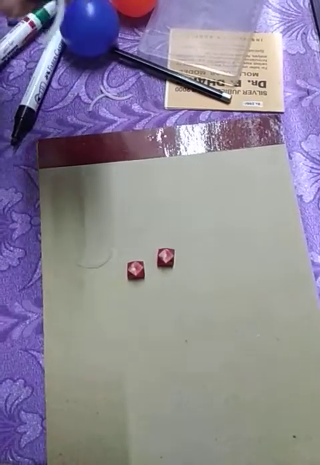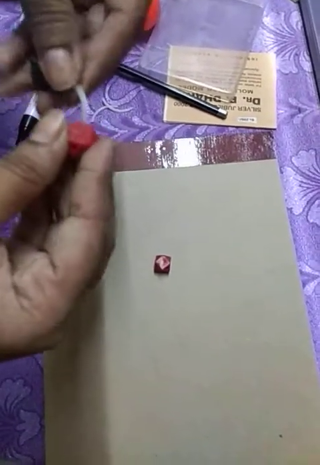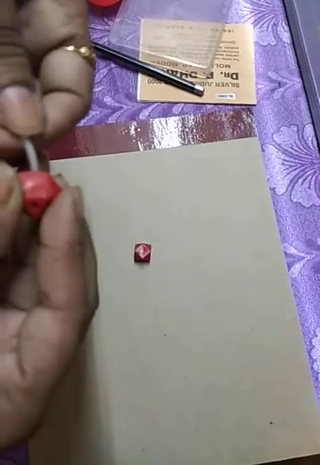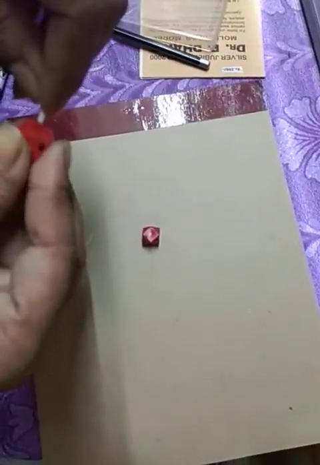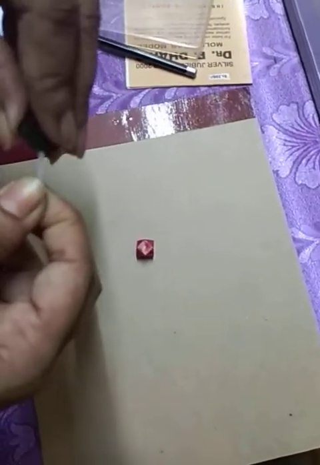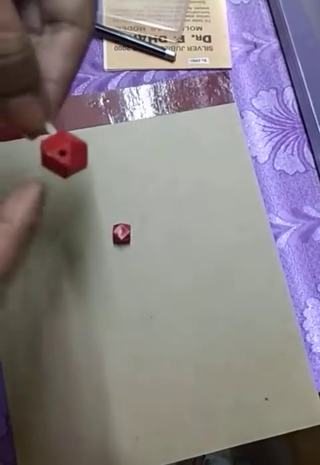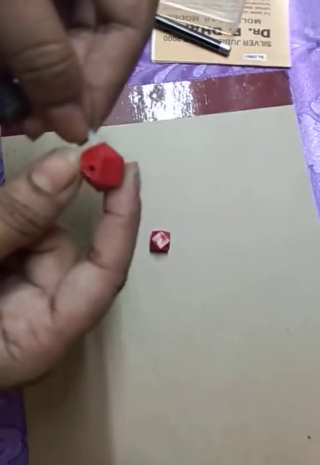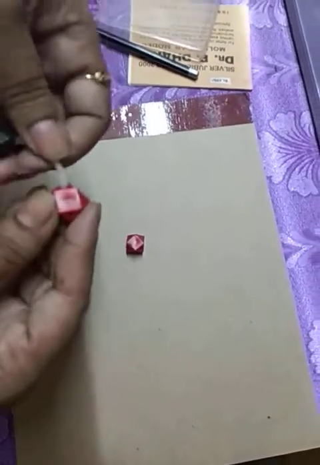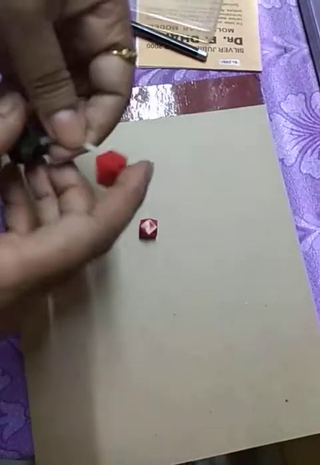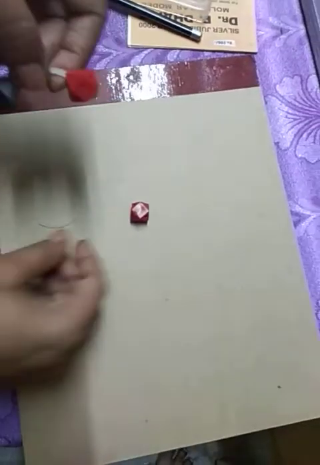So if you can't do that, it's fine. You can use the straight bonds also. Now one end of the stick we are placing in the hole of this carbon, and another we are placing, you can see in this, different sides we are having the holes in the balls. So on another side we are placing the bond.